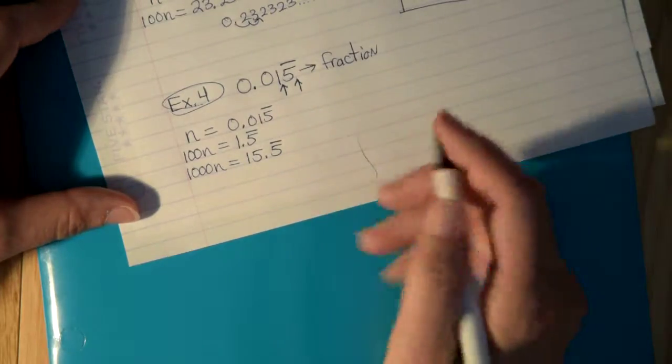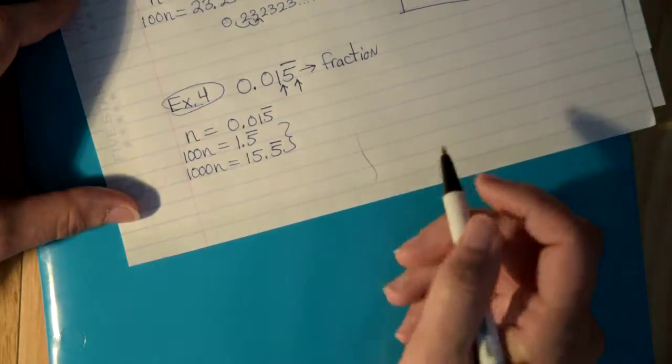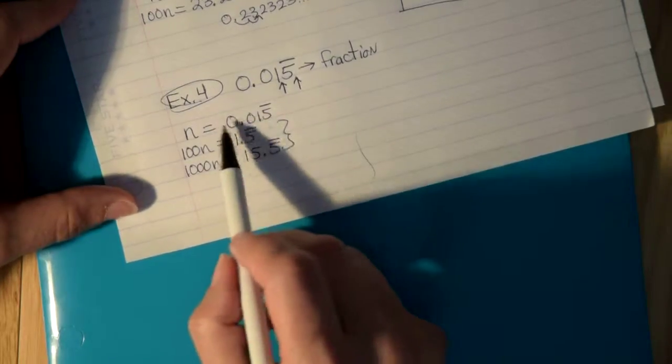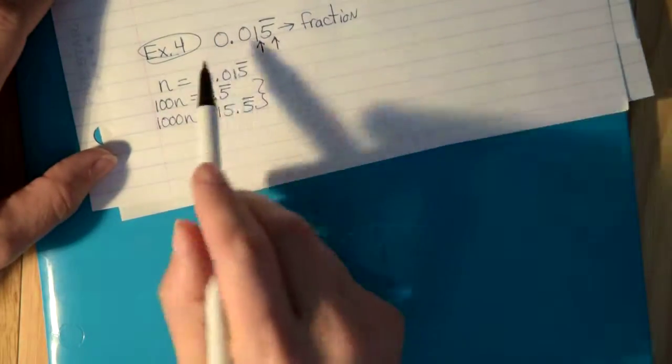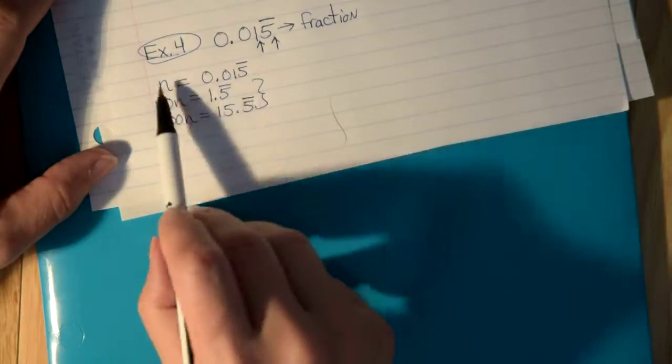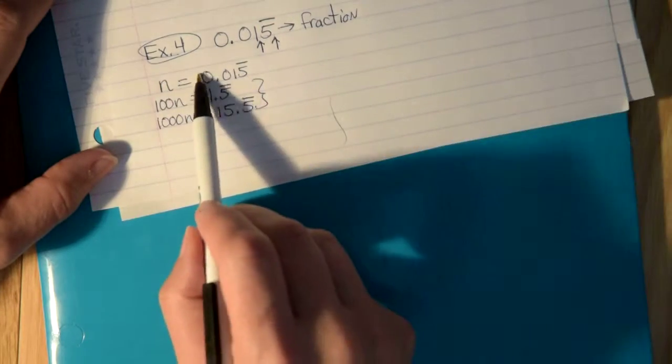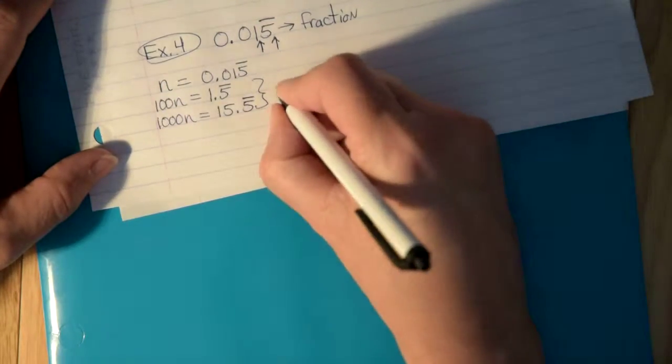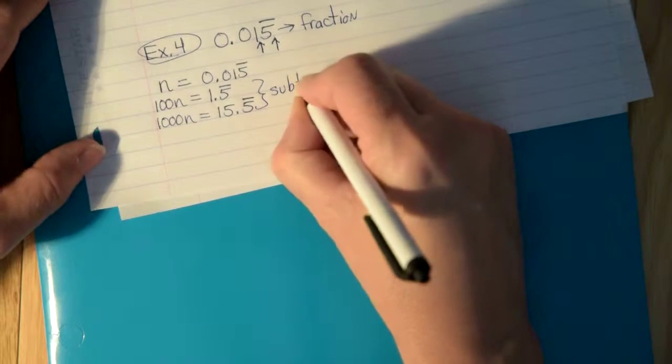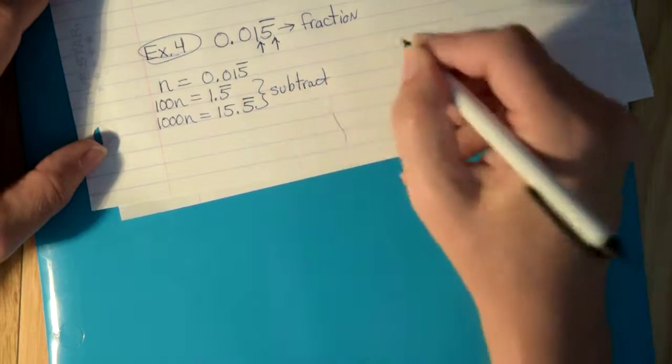So 15.5 repeating. These are the two cases you're subtracting. It's not the starting point. This part is only a starting point. It's not one of the two equations. That confuses people sometimes.